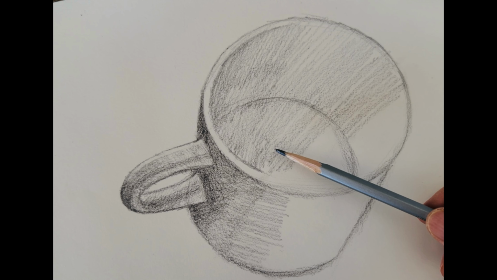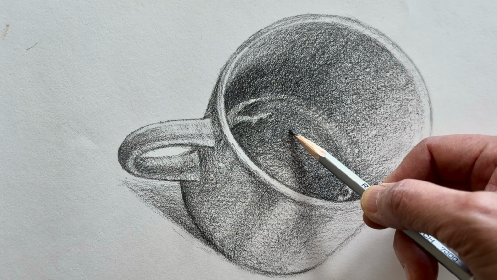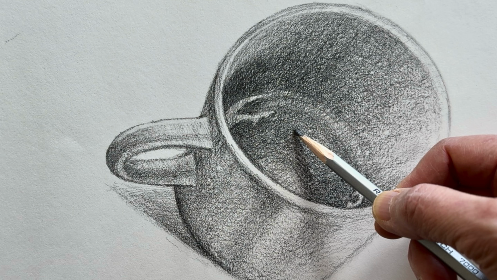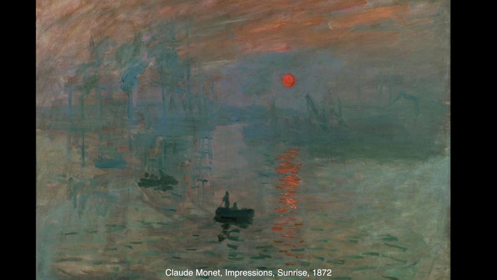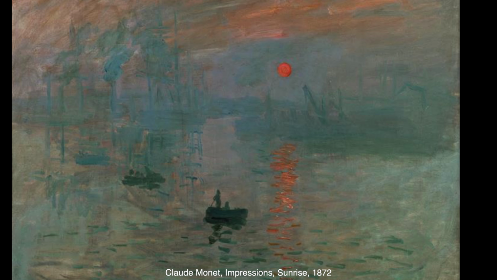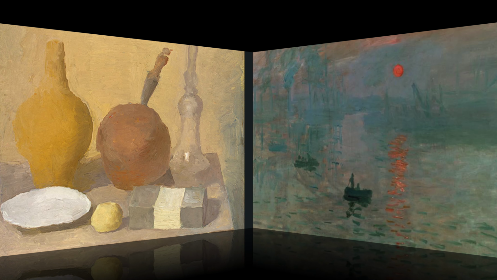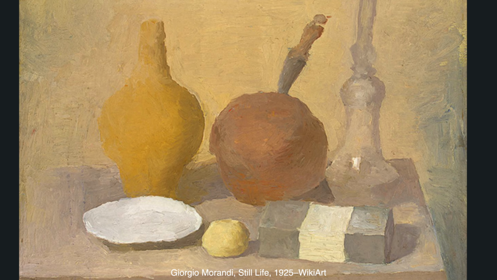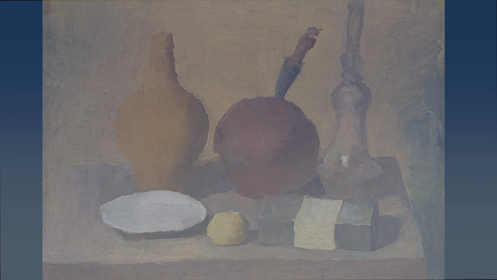Light and shadow are not just visual effects. They define form, creating the illusion of volume, depth, and space. They also influence how we experience an image. Subtle changes in light can shift the entire mood of a drawing or painting. This is why studying light is not only technical, but expressive.